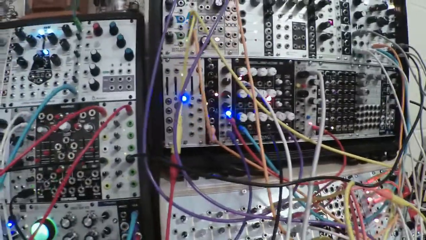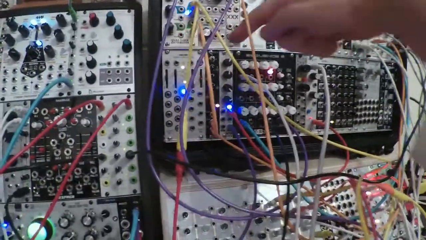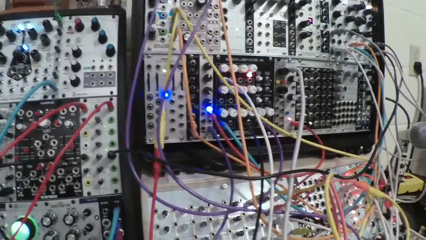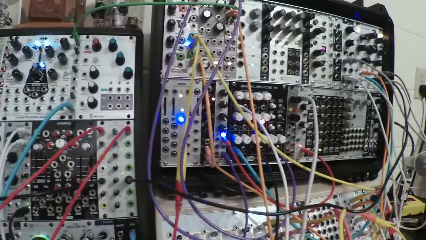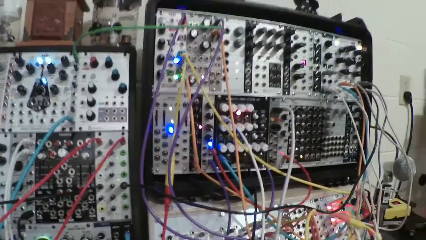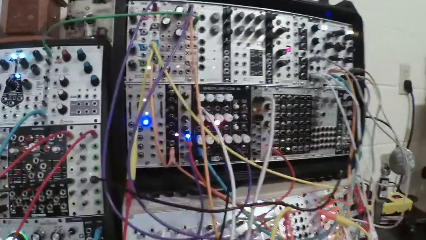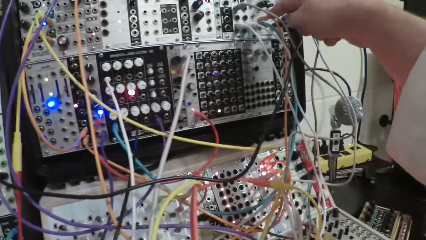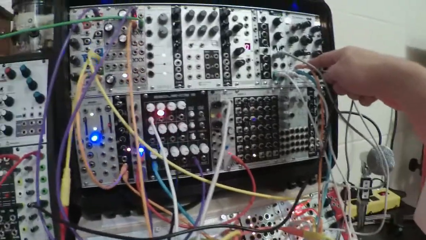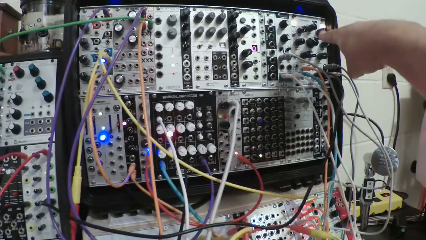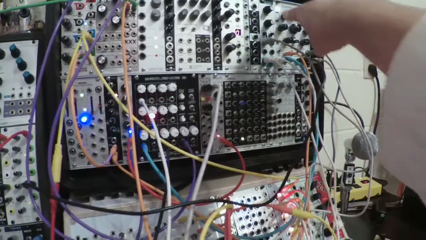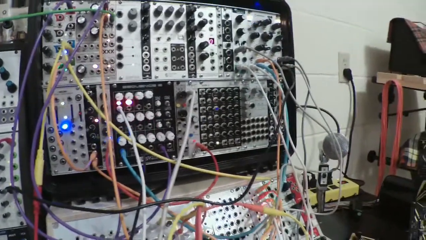The Penta 5-step sequencer is being clocked by the divide by 2, and the CV from Penta is affecting scale. And since the oscillator notes are distributed across that scale, what this does is changes the chord.